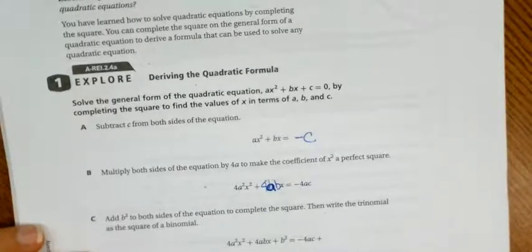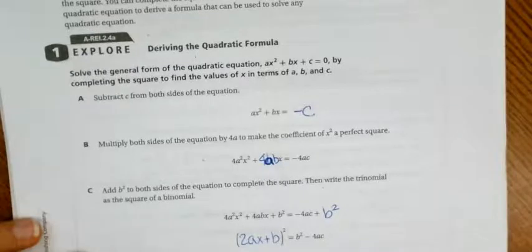Then write the trinomial as a square of a binomial. Apply the definition of square root to solve for x. We're taking the square root on both sides.